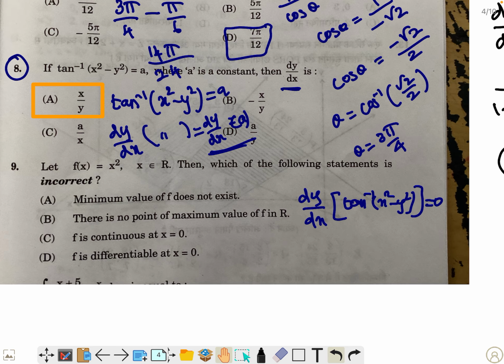Next, ninth question. Look here, f of x equal to x square. What is meant by x square? It is a quadratic polynomial. Then which of the following statements is incorrect? They are asking what is incorrect. So look at the options.